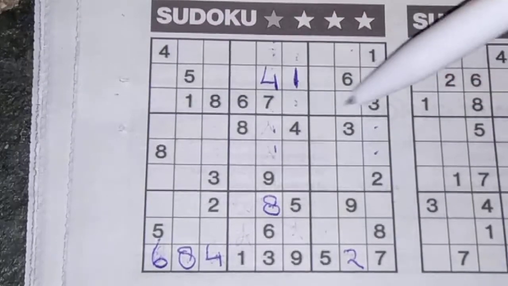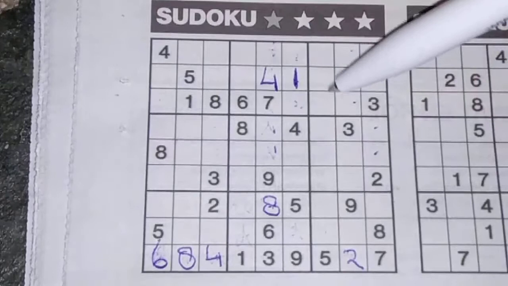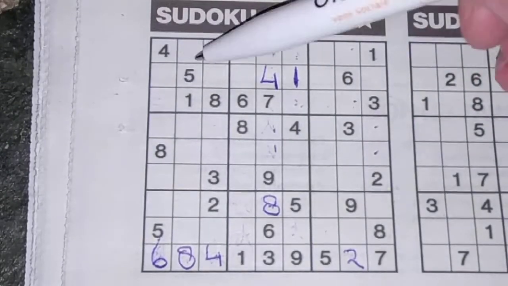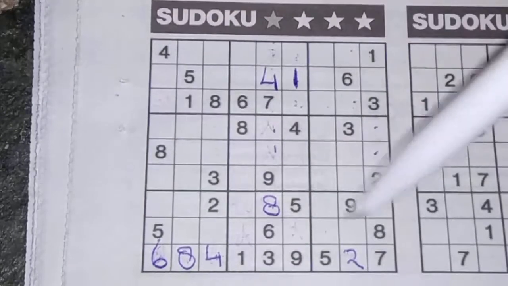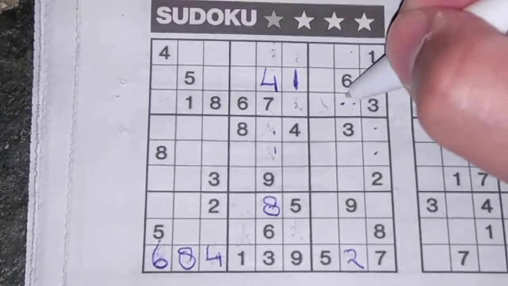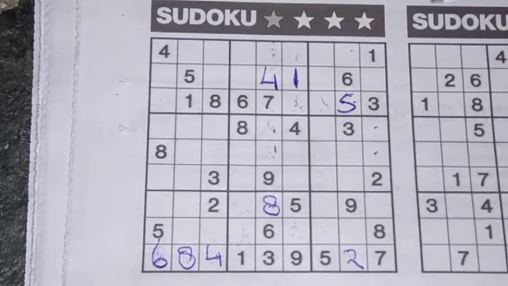Yes, in this row, 4 missing numbers. One of the missing numbers is a 5. I see here 5, so no 5 there. Here also a 5, no 5 there. Here 5, no 5 there. The only place for the 5 should be there.